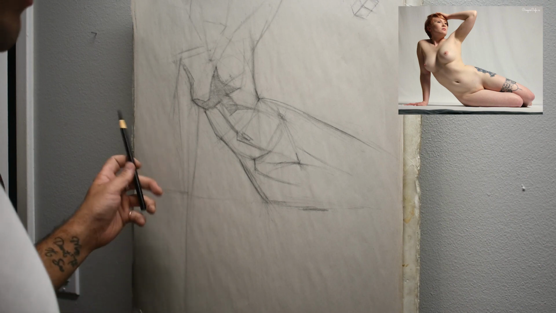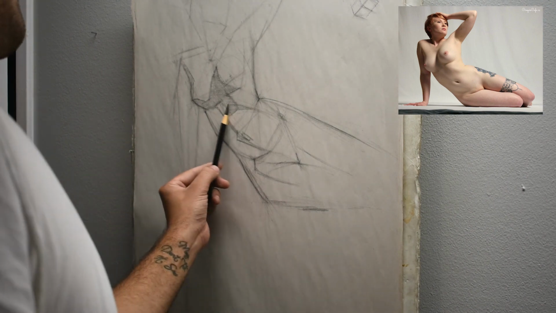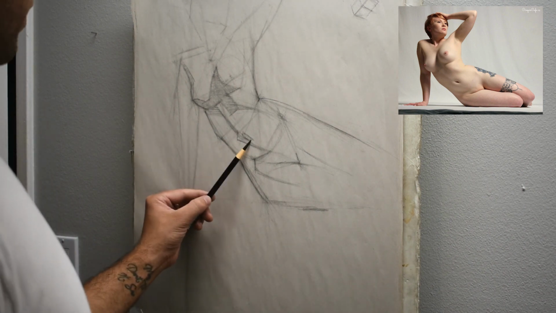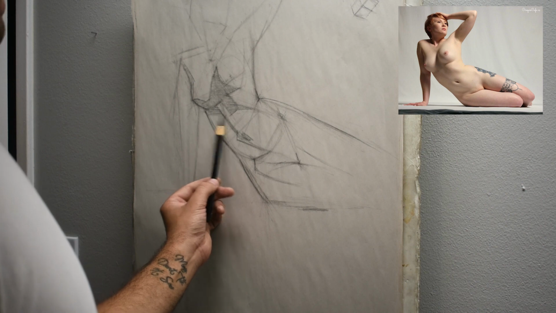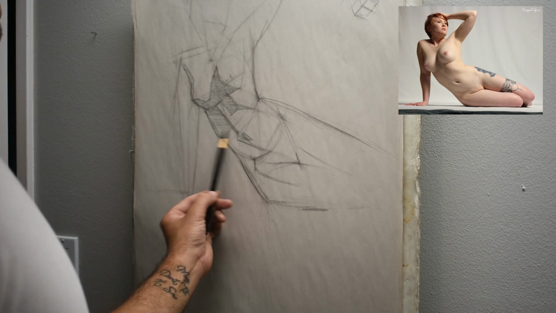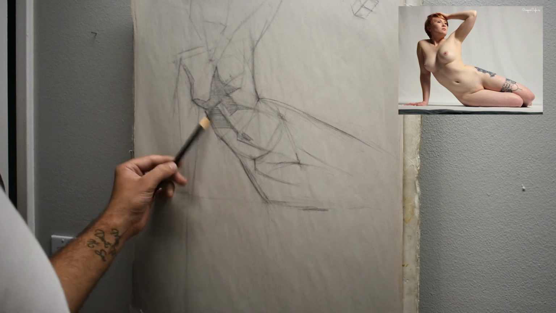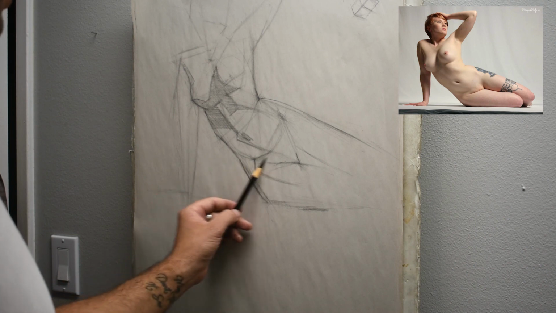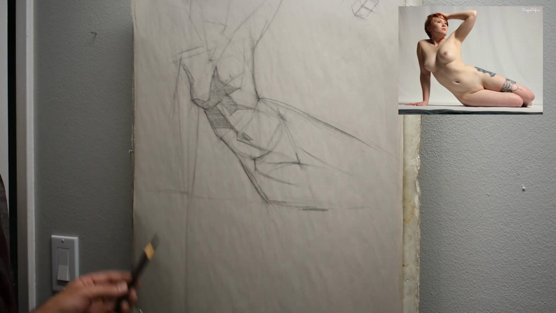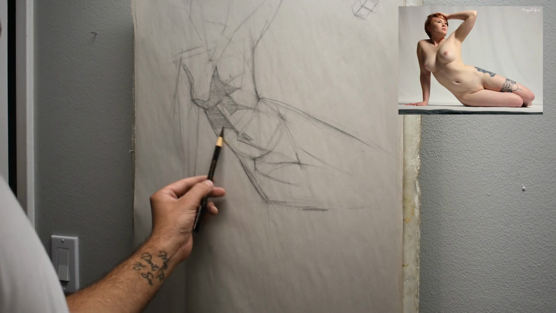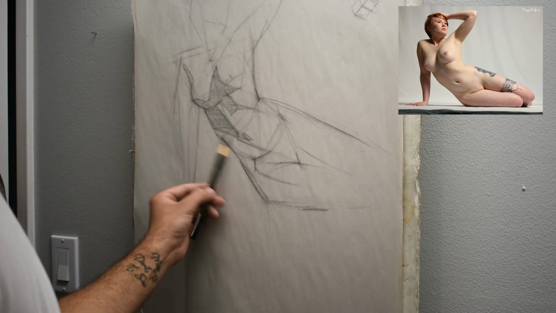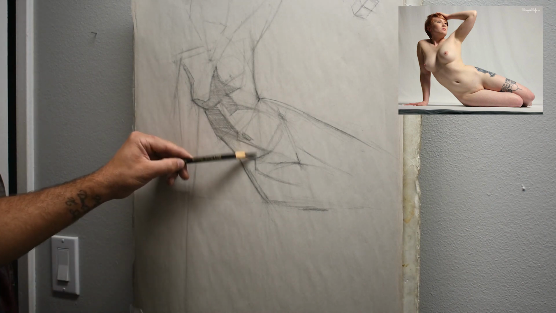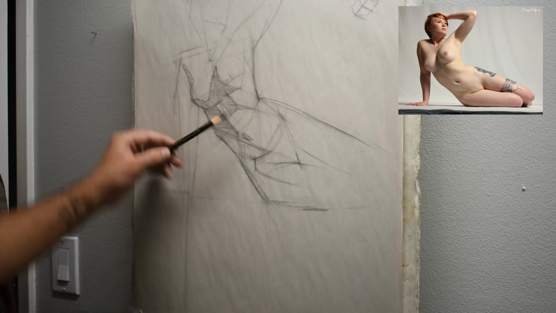So when you guys are doing these exercises, don't get too attached to any drawing that you have. You might feel like one's coming along really nicely, and so you want to just keep working on it and keep pushing it. But it's really important to follow the timer. If we were in the model room in real life, we'd have a timer, the model would need a break, you'd be forced to stop and get a new pose going. So try to replicate that if you're working from home.